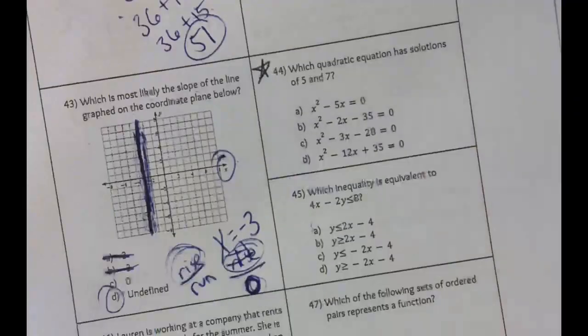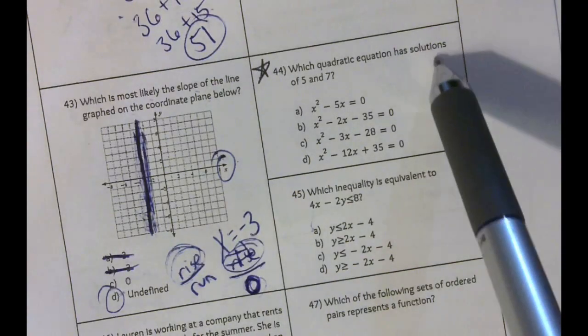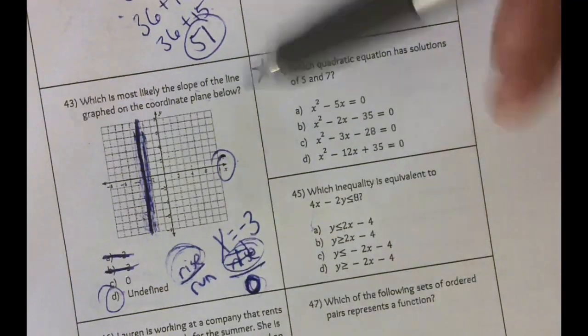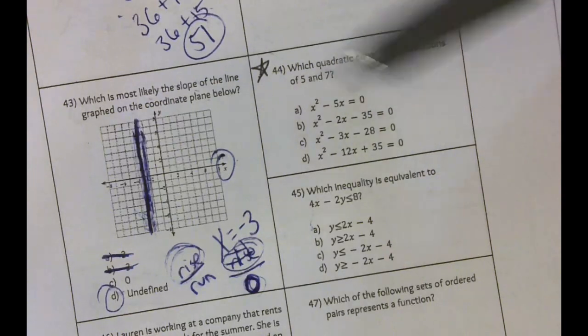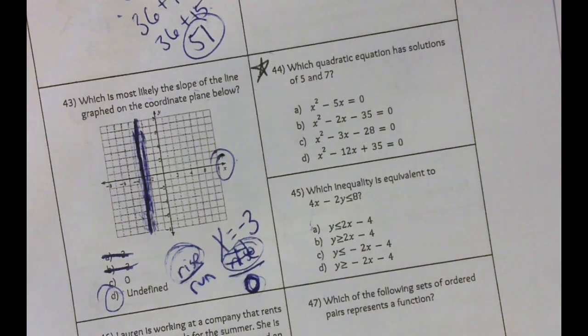And that's bad. Which quadratic equation has solutions of 5 and 7? Put a big star on this one. You could just plug in a 5, plug in a 7, see which one works, that kind of thing.